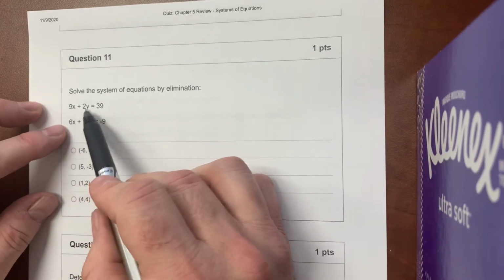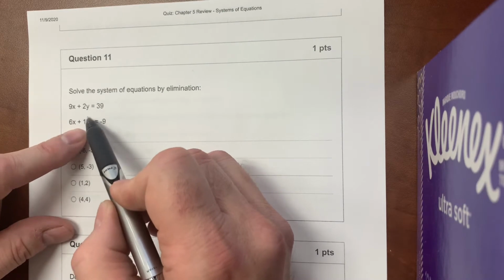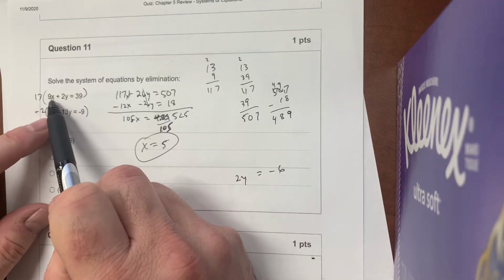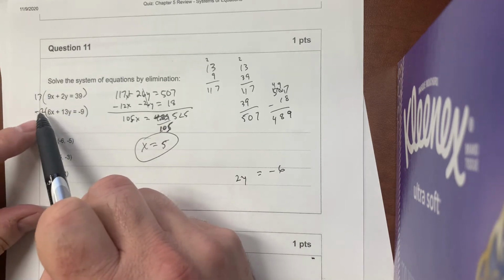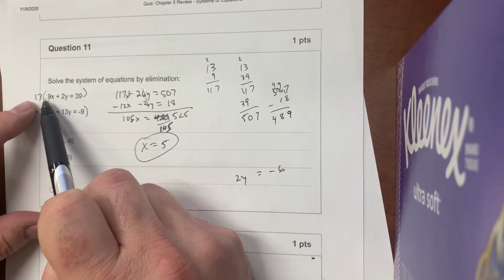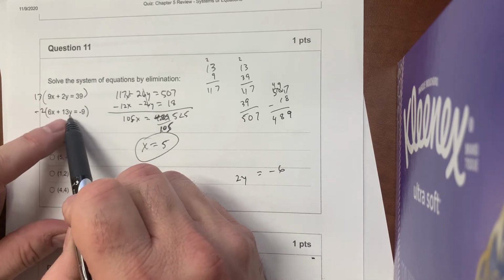This time, this one's looking a little trickier. 2 times what is 13? I'm trying to create opposites. I can't really multiply 6 by anything to make 9. I can't multiply 2 by anything to get 13, so I'm going to have to manipulate both of these. And I'm thinking if I multiply the bottom by negative 2 and I multiply the top by 13, I'm going to get 26y and negative 26y.